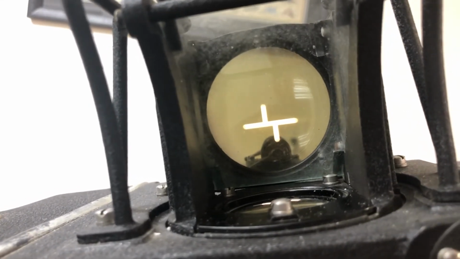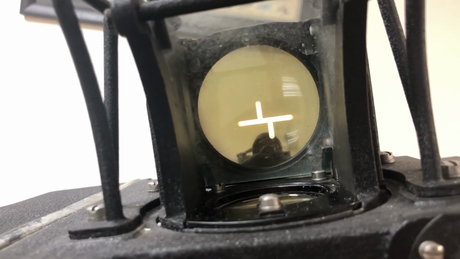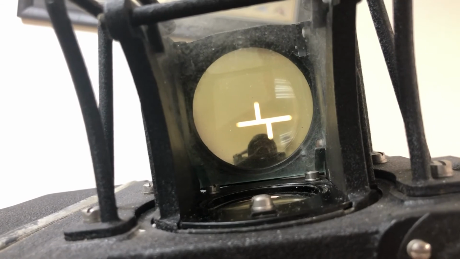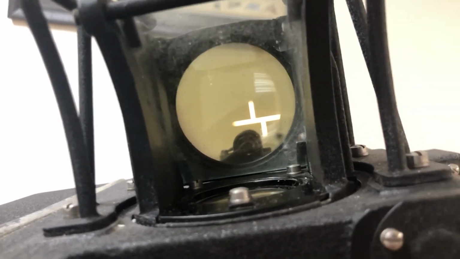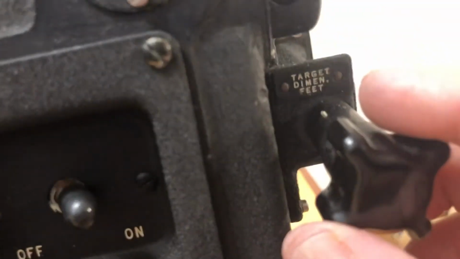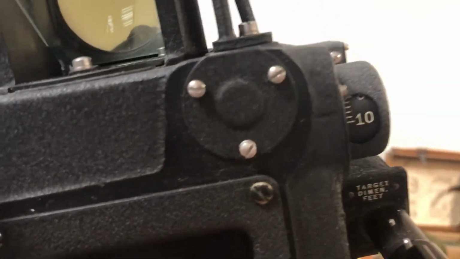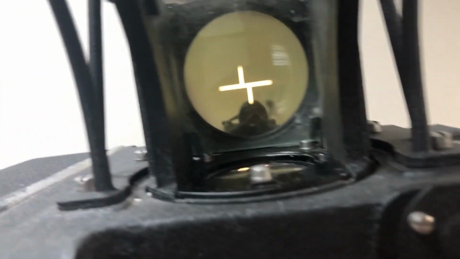Here we can see the reticle, and the vertical lines will be lined up with the wingspan of the attacking aircraft. The first thing we're going to do here is adjust for the target dimension, and that's hard to see in this dark window here, but a general rule of thumb is that for single-engine fighters, you set that at about 35 feet. And you can see that narrowed the reticles up there. The range right now is at 1,000, and you'll see that as we decrease that, the reticles start to move apart.